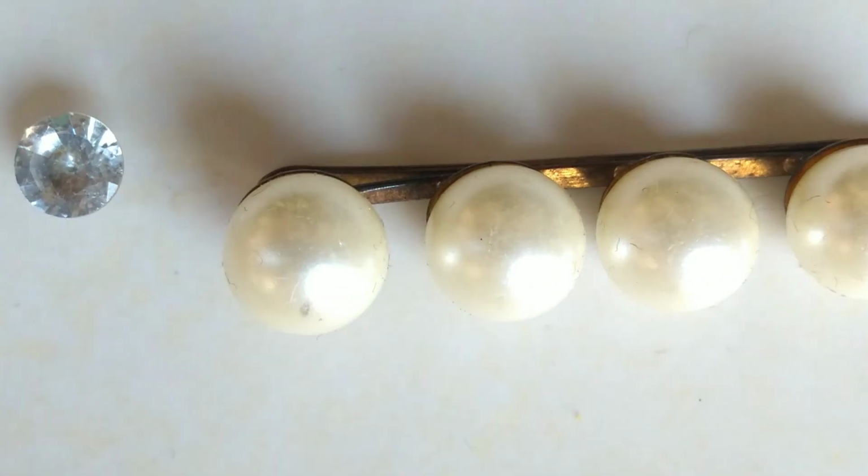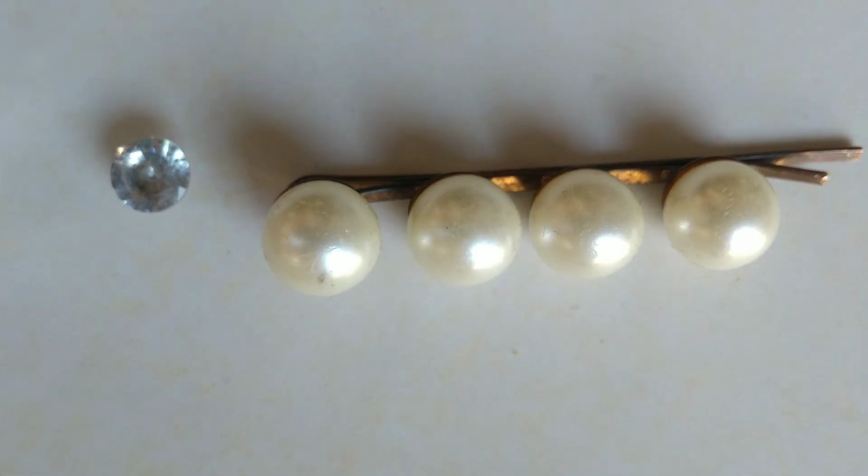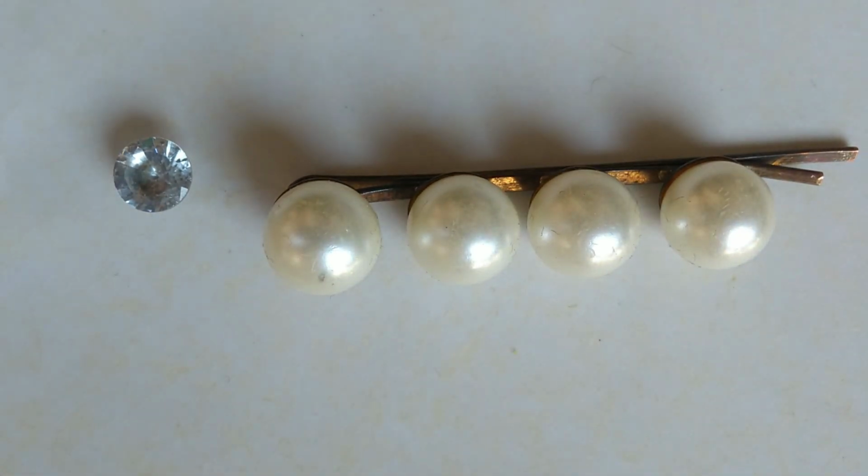This process can take months or even years, depending on the species of mollusk and environmental conditions. The longer the pearl stays inside the mollusk, the larger and more lustrous it becomes.